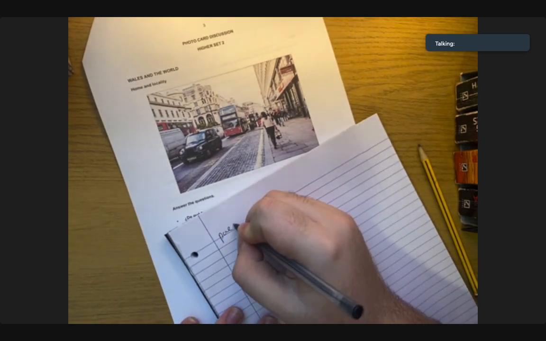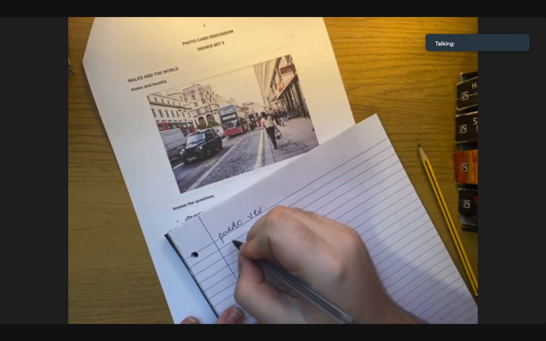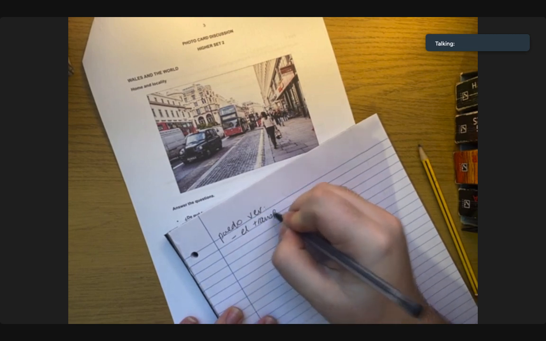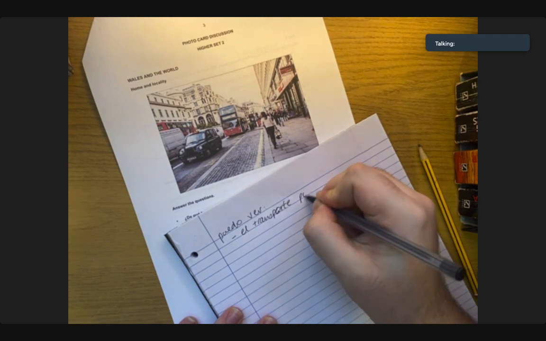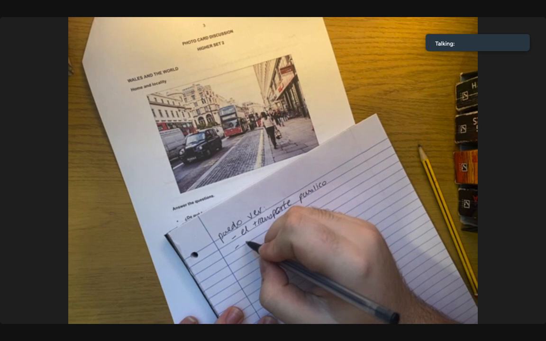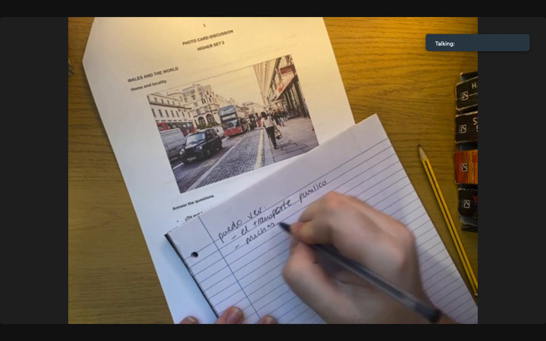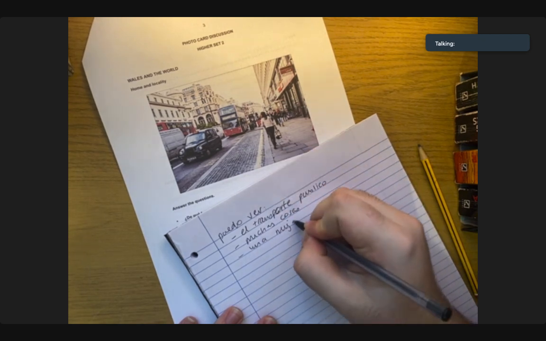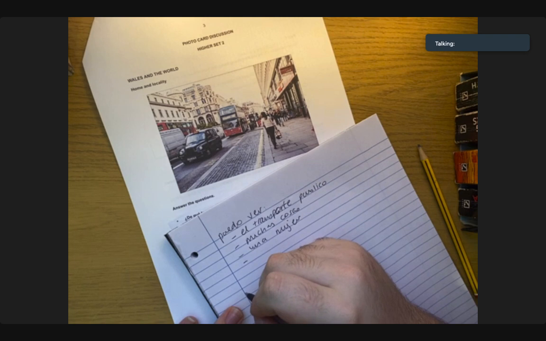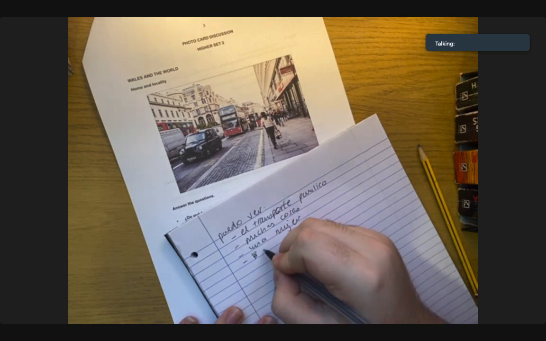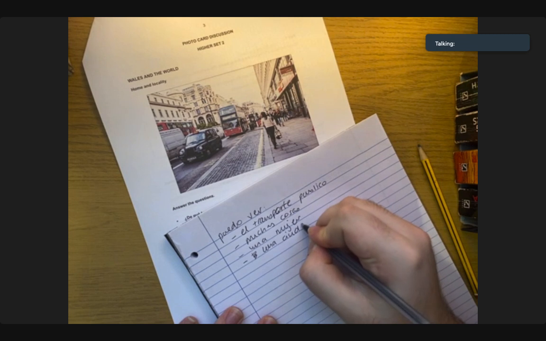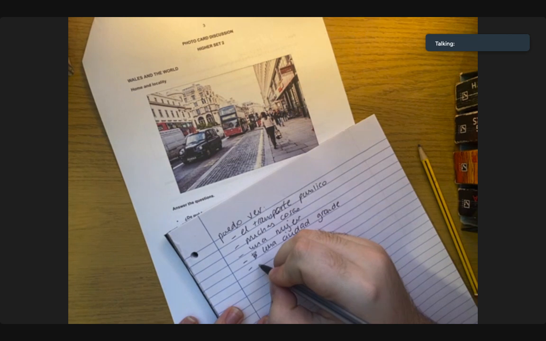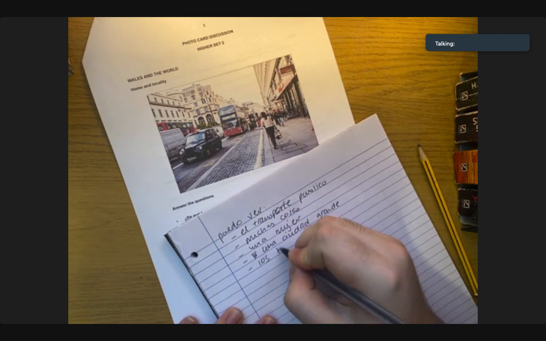So, puedo ver, which means I can see in Spanish. Puedo ver el transporte público. We can see muchas cosas, many things. Una mujer, which is a woman. It could be a big city. So, una ciudad grande. There seem to be a lot of shops here. So we can say los tiendas.